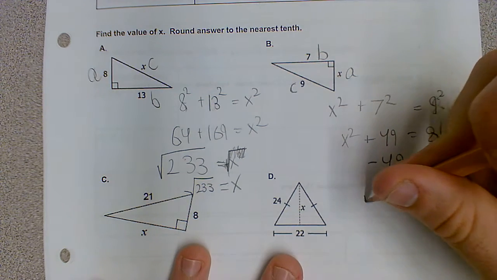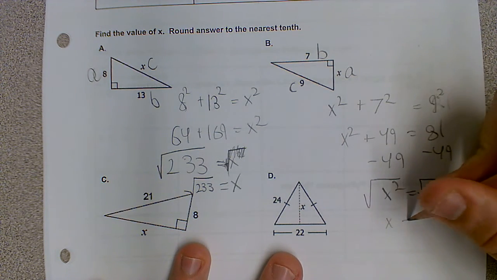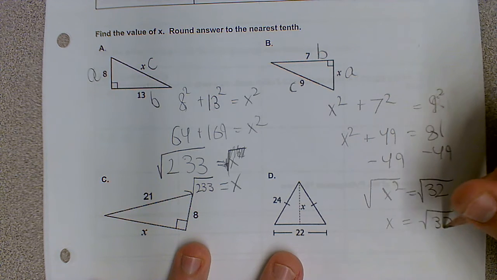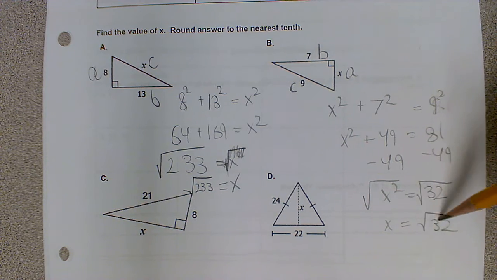Once we're there, we're going to square root 32 on both sides. We end up with x equals root 32. Now here's the bad news. We can simplify this.